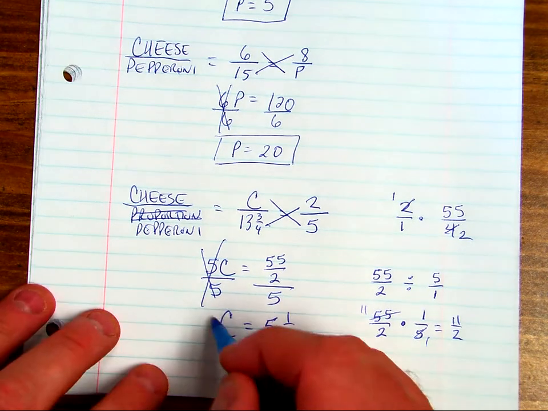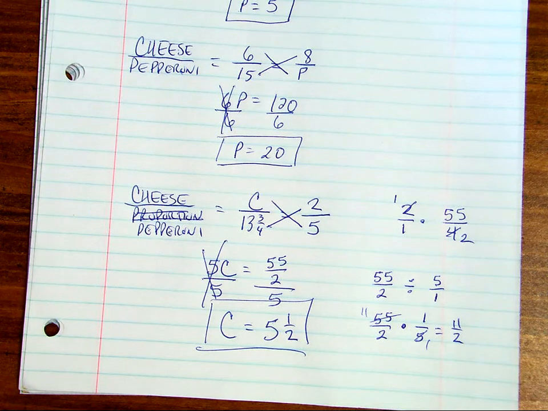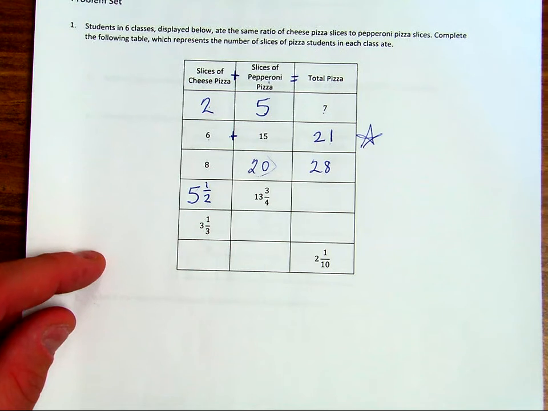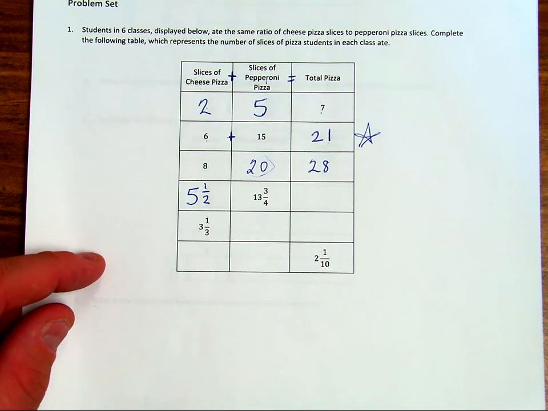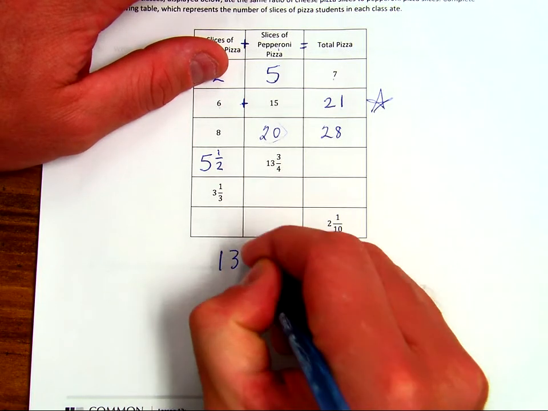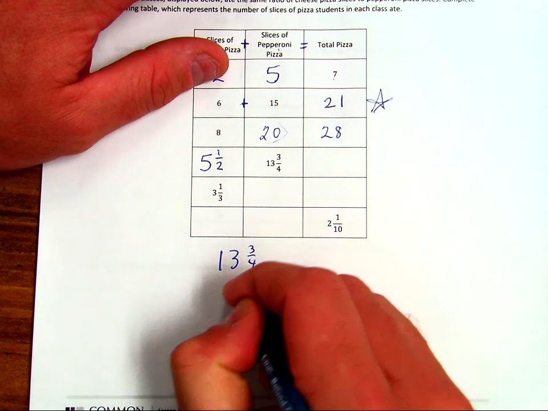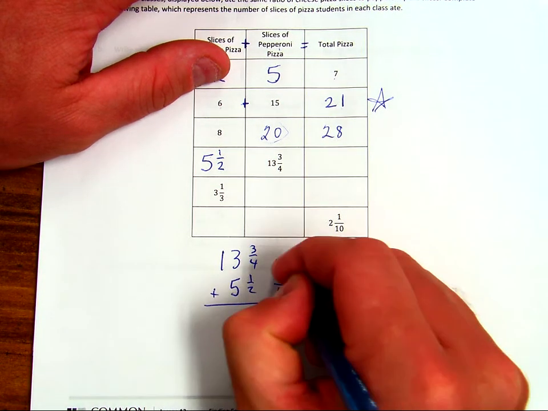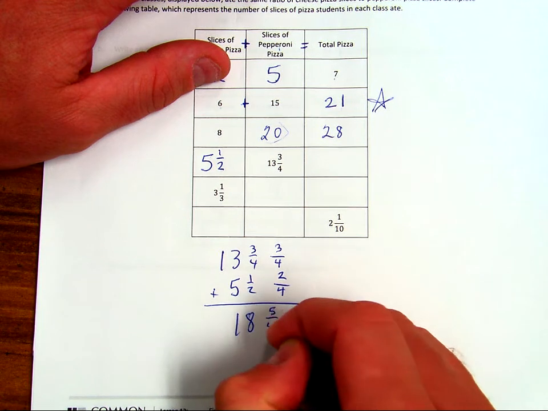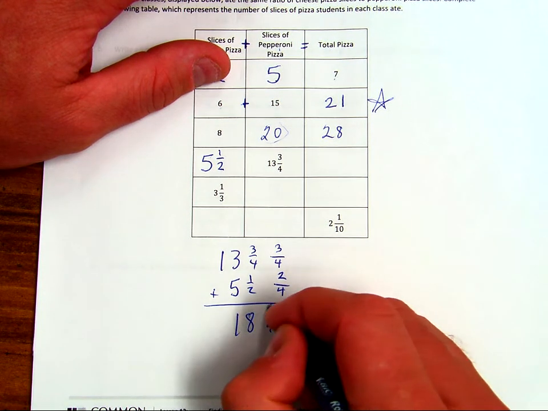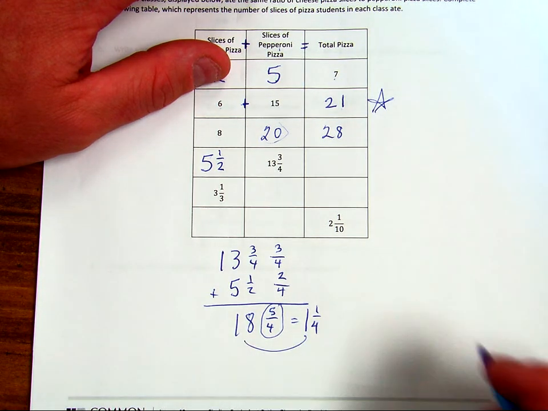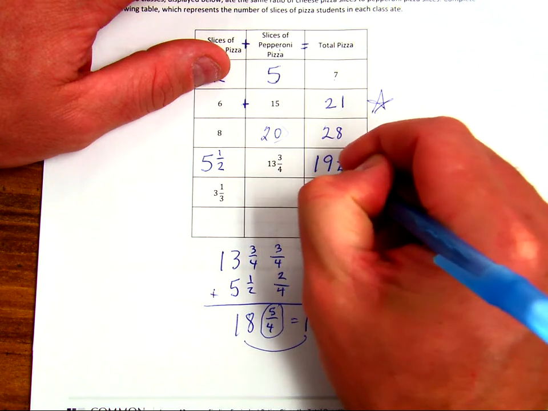So because I have the letter C here, C stands for cheese, I put 5 1/2 in place of cheese. And then I could add these 2 numbers together. I'm just going to do my work down here. Common denominator is 4. And we get 18 5/4. Because this is an improper fraction, this converts to 1 1/4. And when I add those two numbers together, we get 19 1/4.